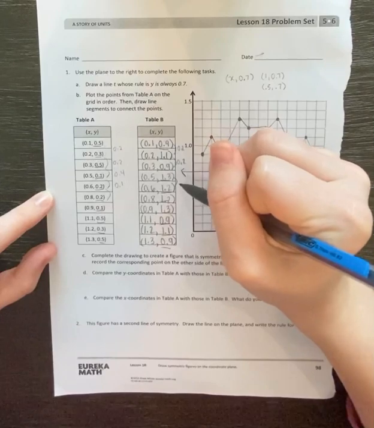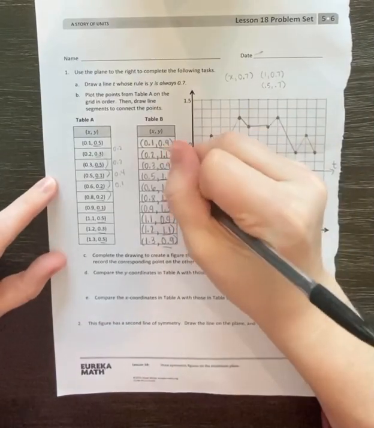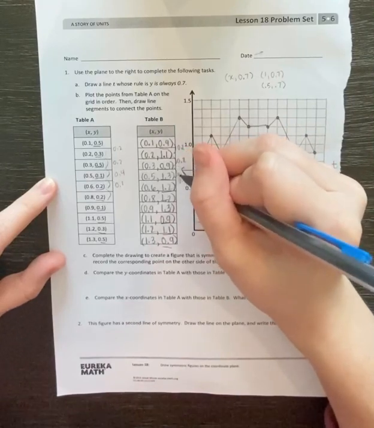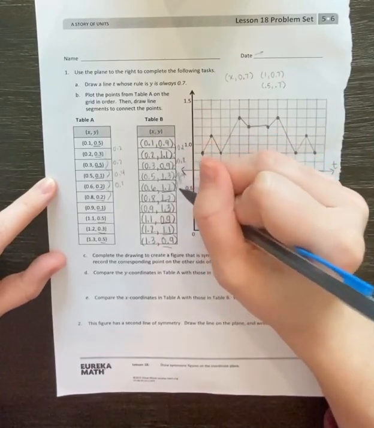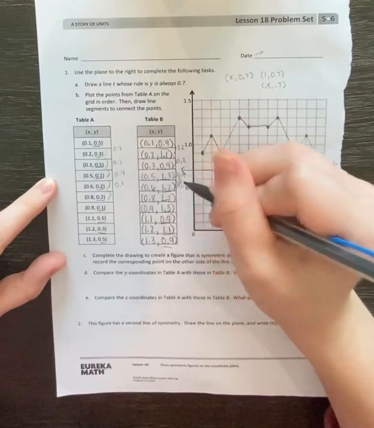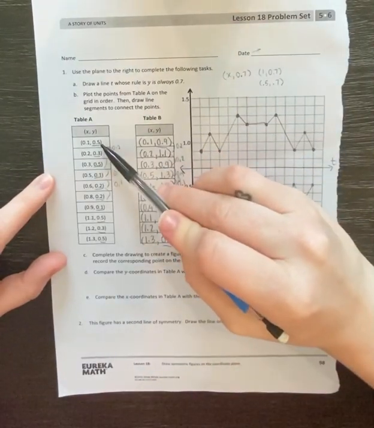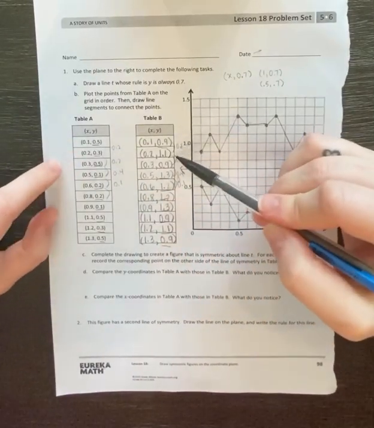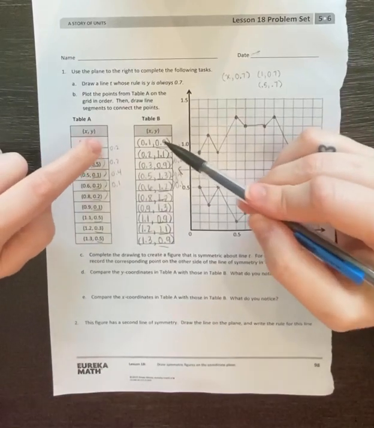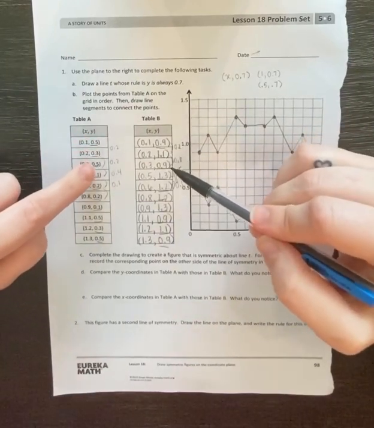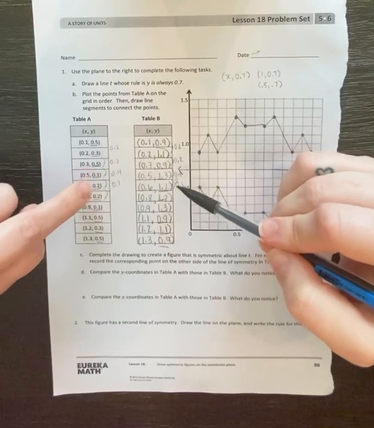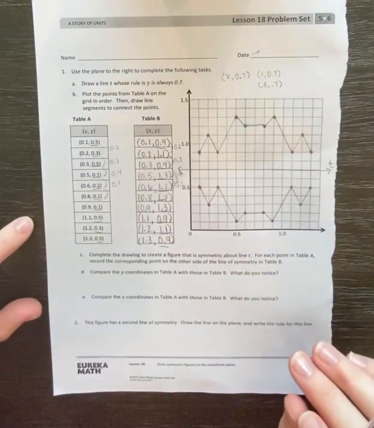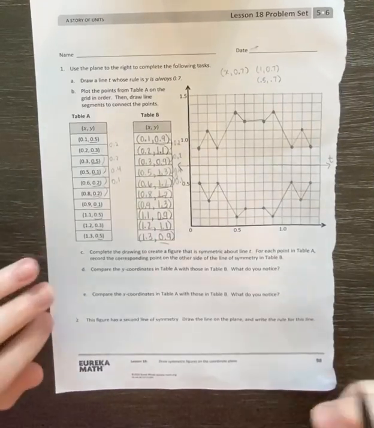I skipped one. The difference here is 0.4. The difference here is 0.1. So I'm looking from this y to this y, and I'm noticing that the difference between each is the same. These change by 0.2, these change by 0.2, these change by 0.4. So the differences between the two points in table A and table B are the same.